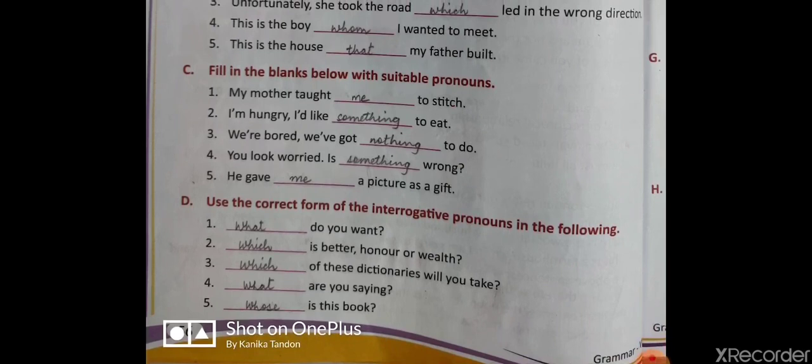Now here we have to use interrogative pronouns in the following. So you have to be very careful while you write interrogative pronouns, because in the unit test, in so many of the copies I've checked, you have not written the interrogative words. You have just written the subject, and that first thing, that was not interrogative pronouns, interrogative words. Secondly, they did not make any sense. So you have to be very careful while you write that. So dash do you want? So it is what do you want?